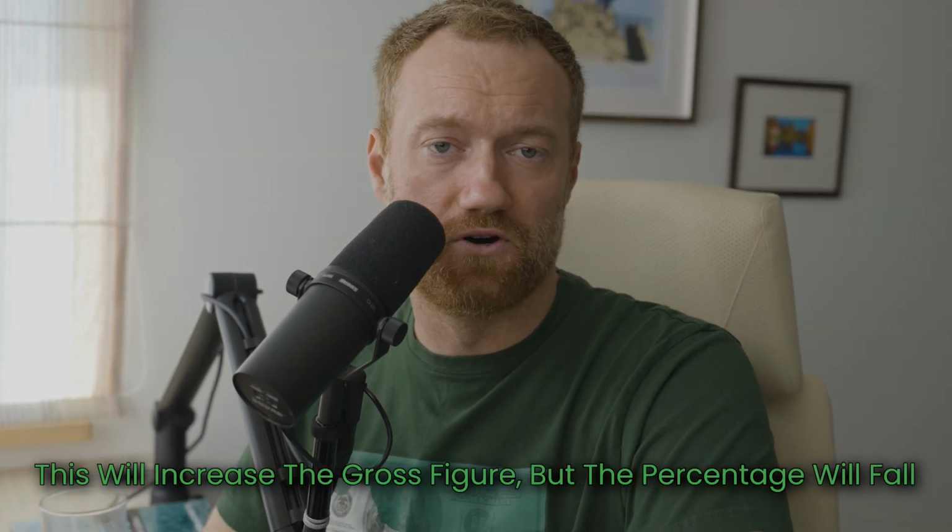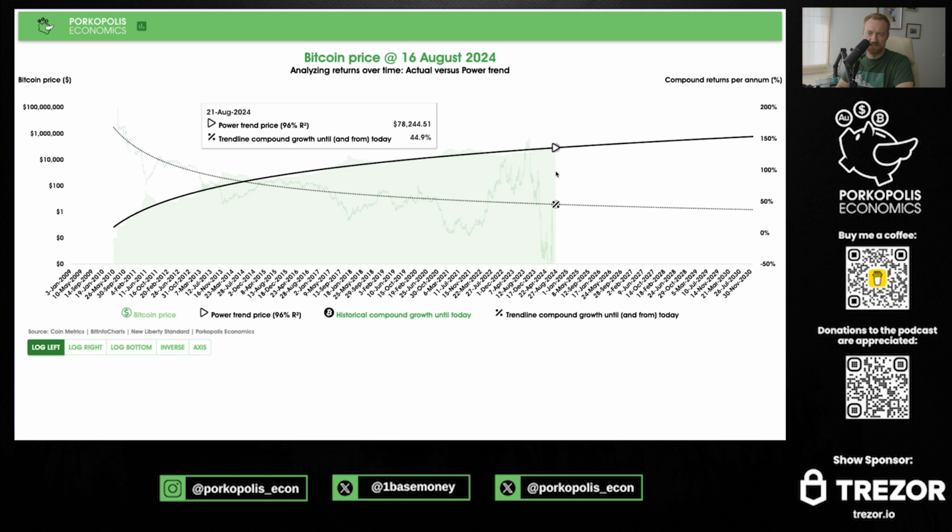At the moment, we're increasing our trend line growth about $79, $80 a day. And that's going to increase the gross figure, but the percentage will fall a little bit. So it's 45% now, today. And on an annualized basis, on a compound annual growth basis, if you hold out to these different periods.